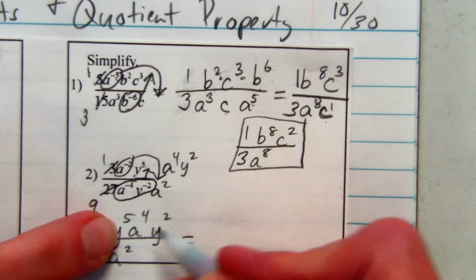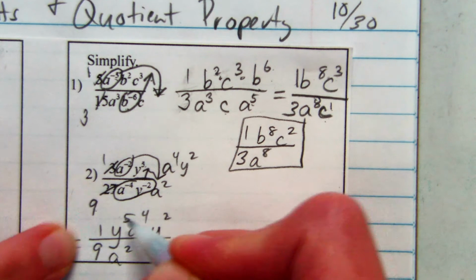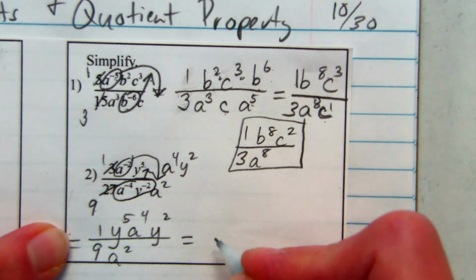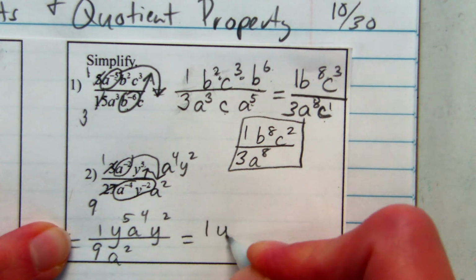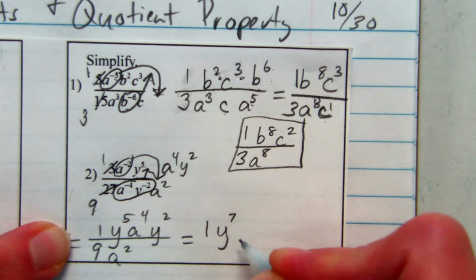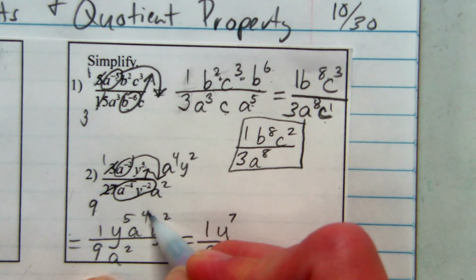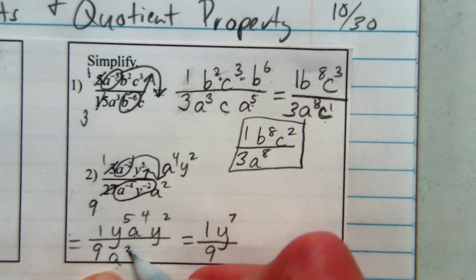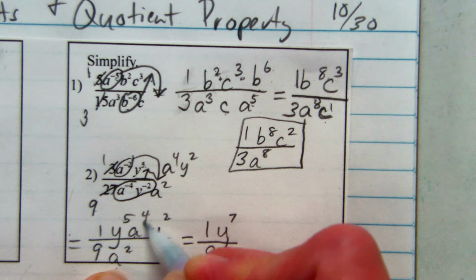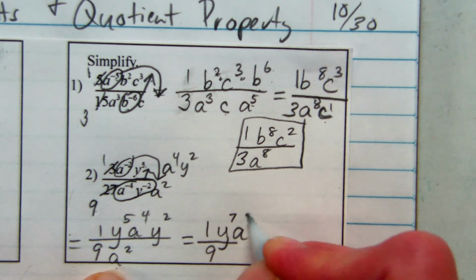So on the top, I have y to the 5th and y squared. What am I going to do with those powers? Add them. So I'm going to have y to the 7th. And then the 9's down here. And then I have a to the 4th on the top and a squared on the bottom. You have 8. So you're going to have a squared. 4 minus 2 is 2. I'll have a squared on the top.